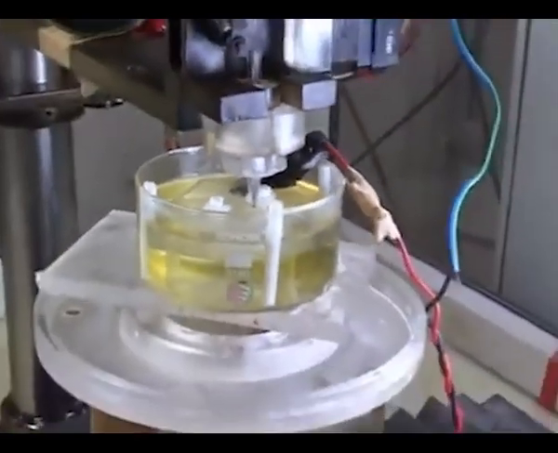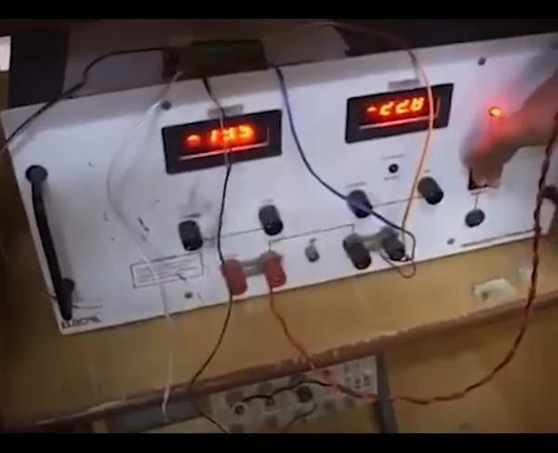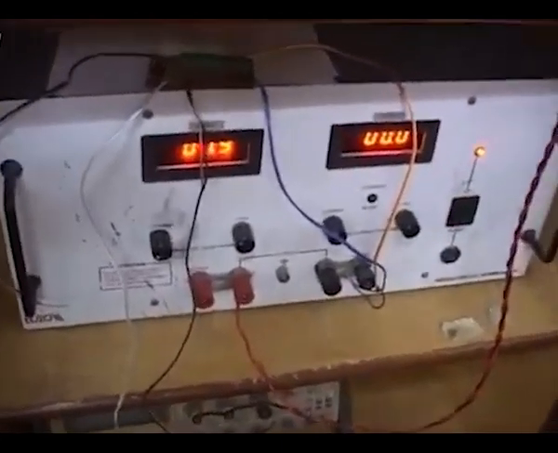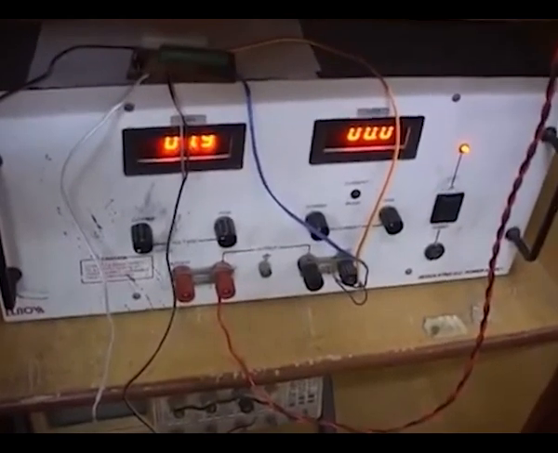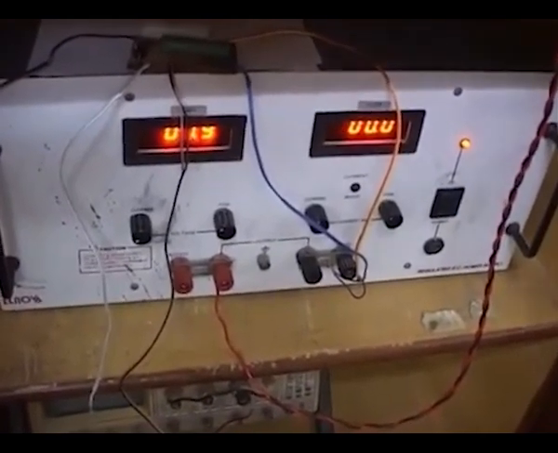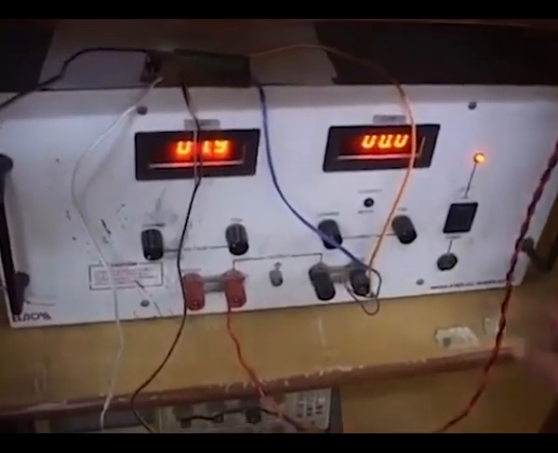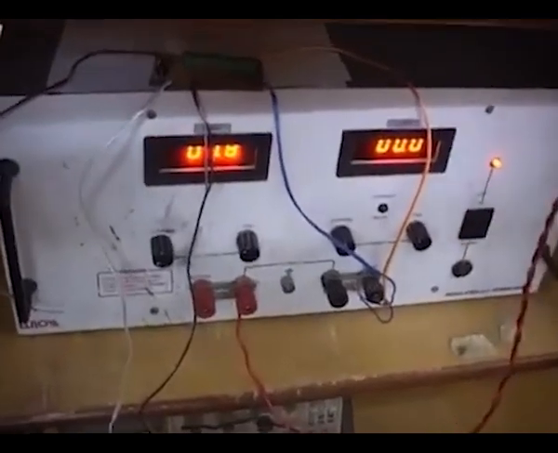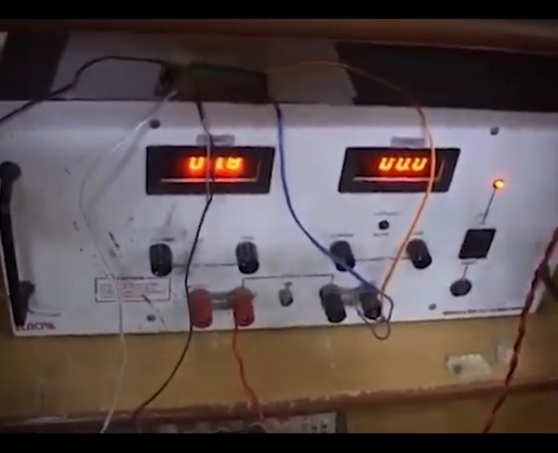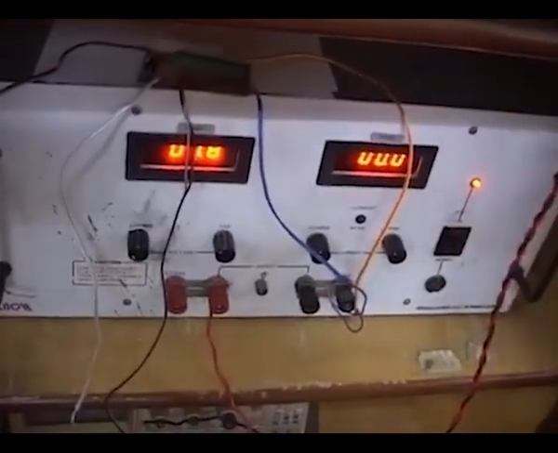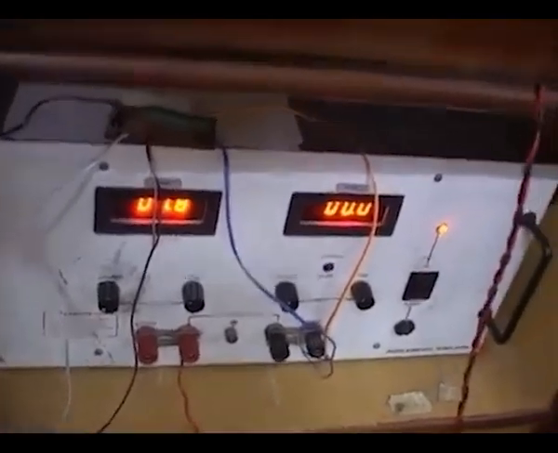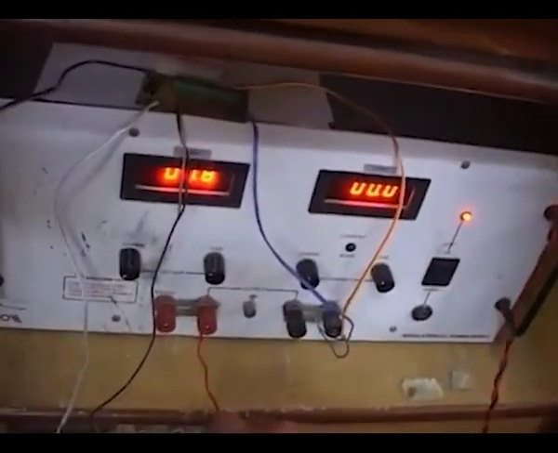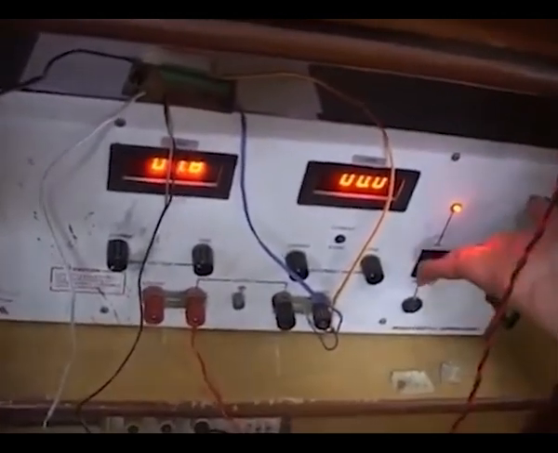The power supply to this cell is given with this unit. This is a DC power supply unit. This changes from 0 to 60 volt and its current capability is 15 amperes. These are the wires which are connected to the electrodes.